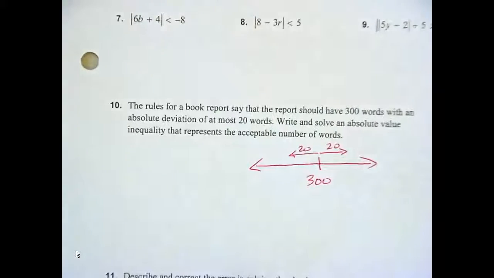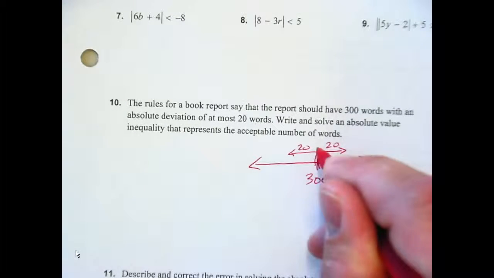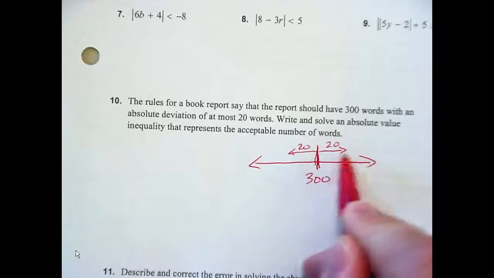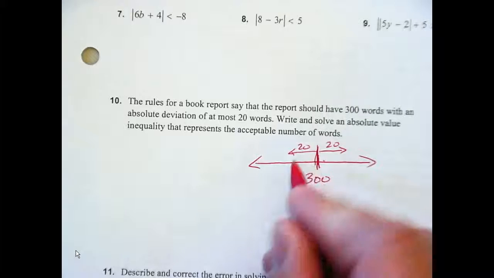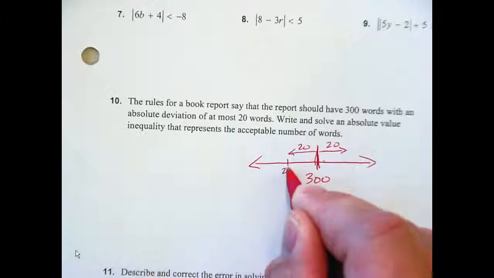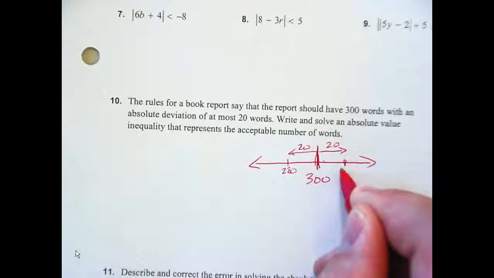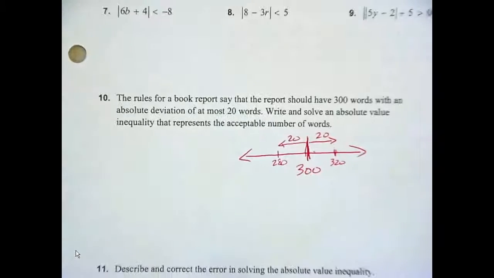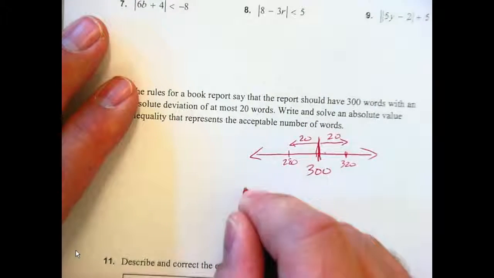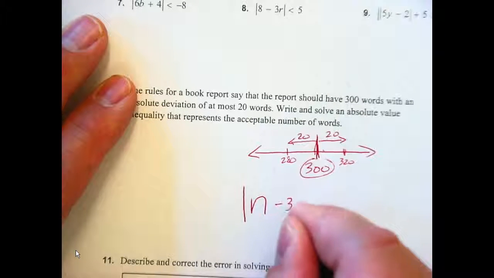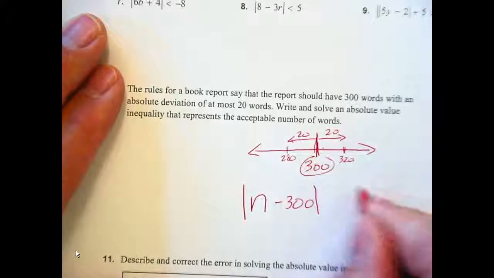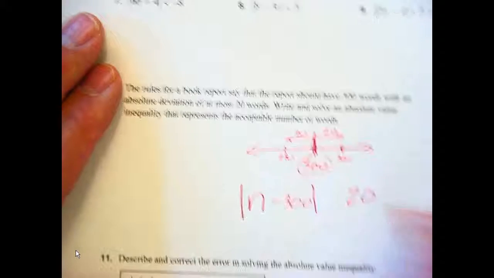Most of you know, just like the problem we did last night, that I can move 20 this way, so the number of pages I read needs to be between 280 and 320. When we're writing that as an absolute value, you have n, you put your starting point, and you put how far you can move on the outside.